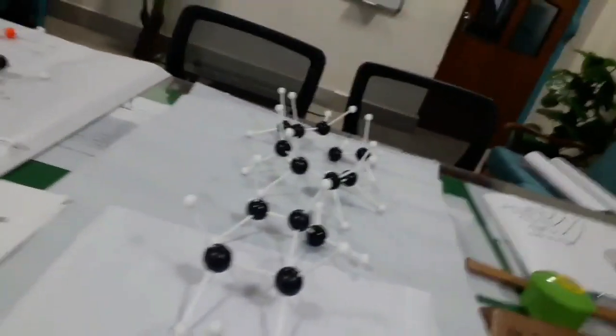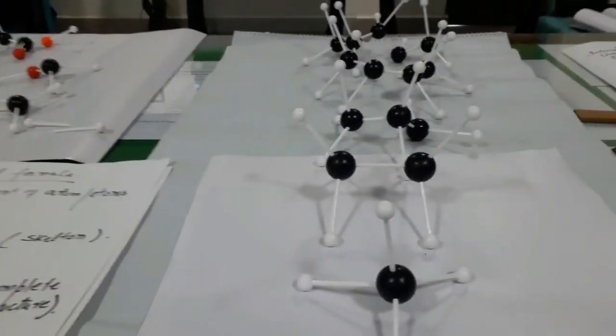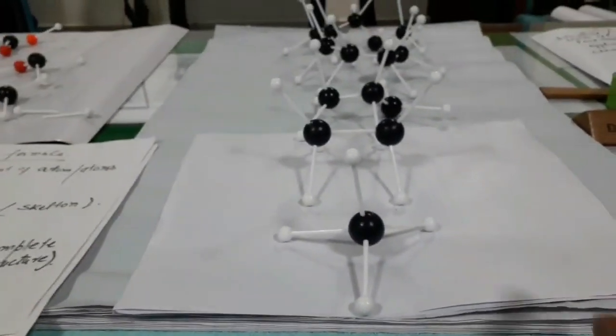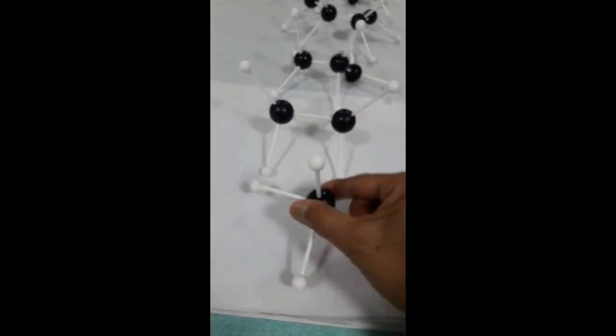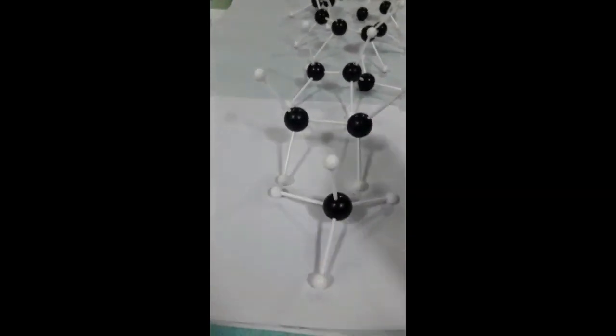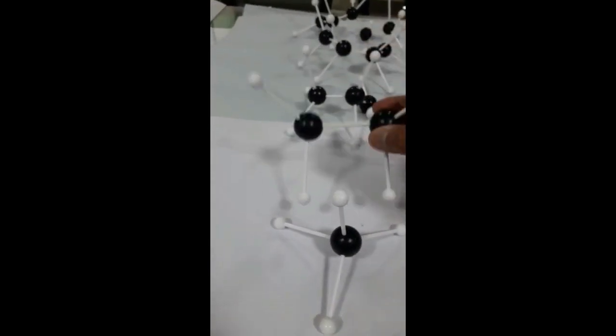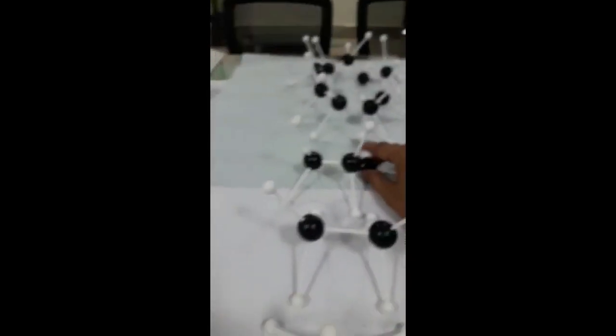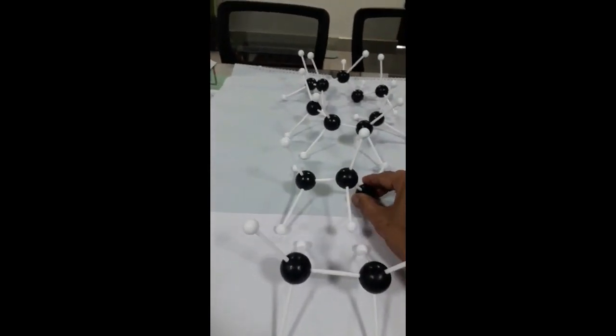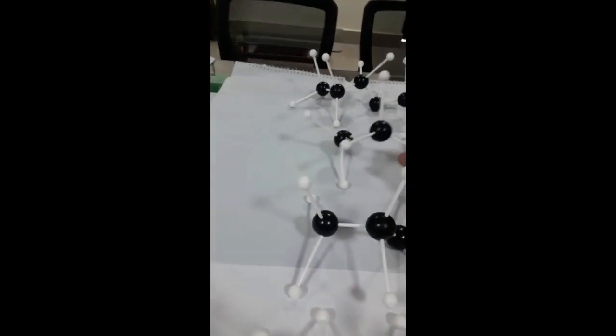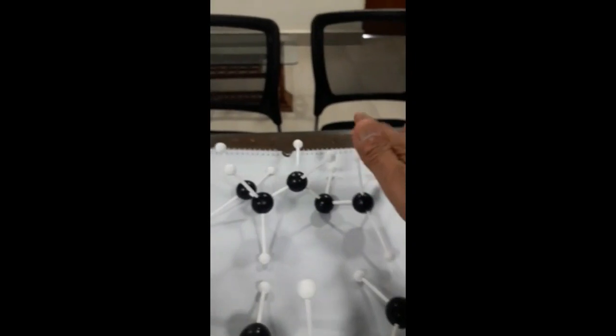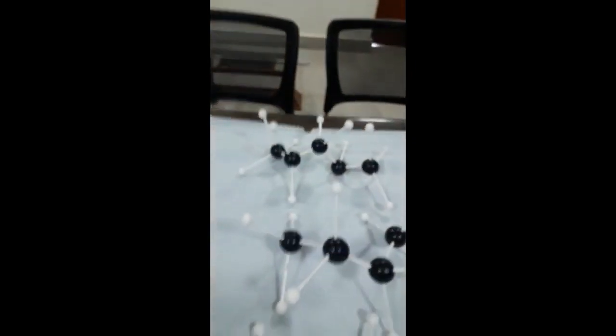Now see, for example, last time, if you remember, I have shown you this is methane. This black atom is the carbon, and this is ethane, two carbon atoms and 3 hydrogen. This is propane, 3 carbon atoms. This is butane, 4 carbon atoms. And this last one is pentane, 5 carbon atoms: 1, 2, 3, 4 and 5.